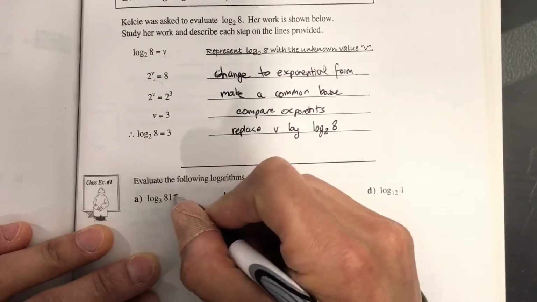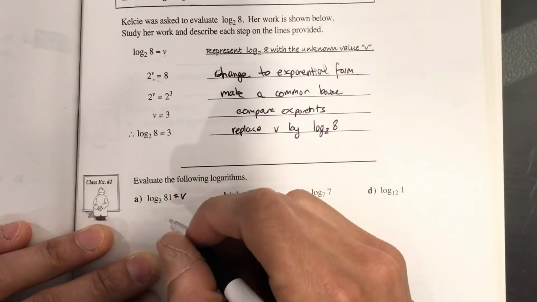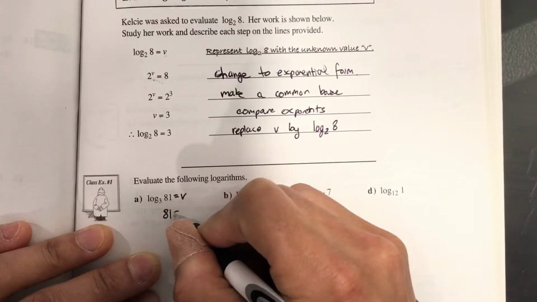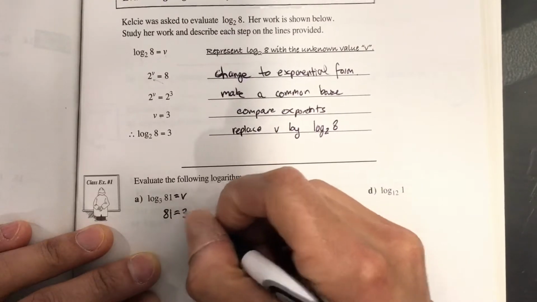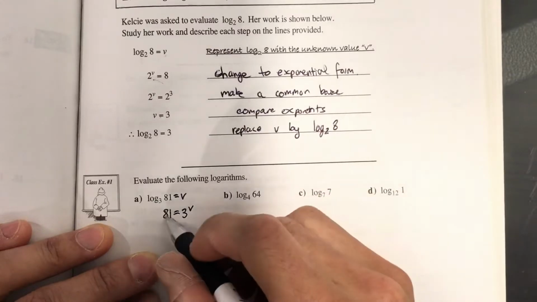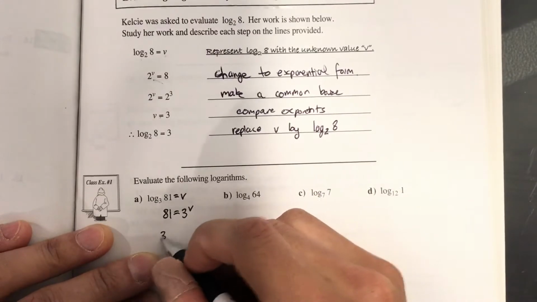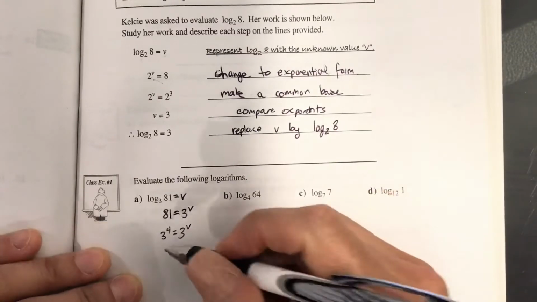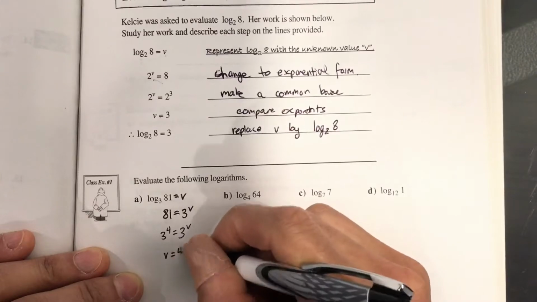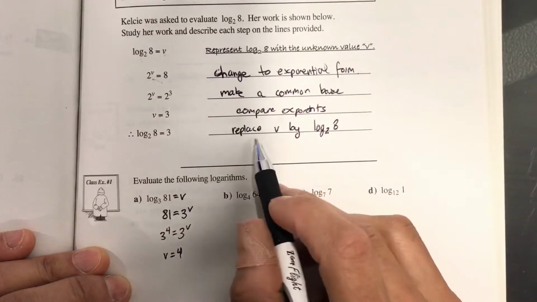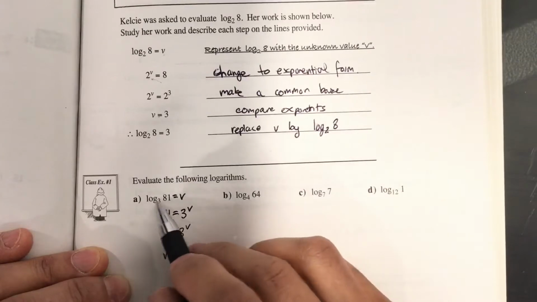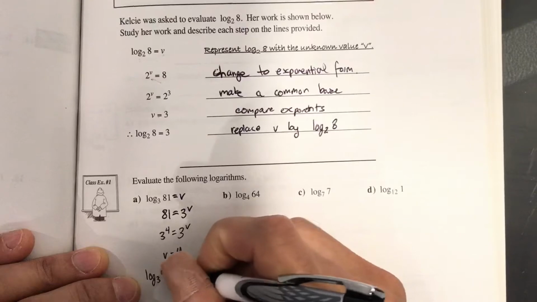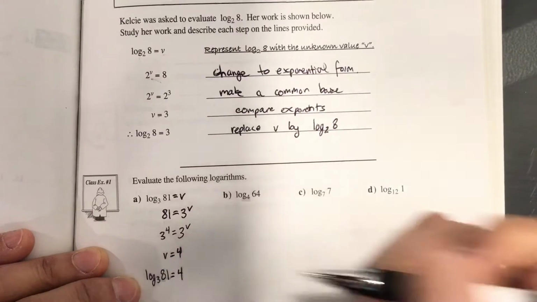So first thing I got to do is set this equal to v and then change to exponential form. This would be equal to 3 to the power of v. 81 can be expressed as 3 to the power of 4, which is equal to 3 to the power of v. Therefore, v is equal to 4, and my last step is to replace v by log 3 of 81. And so log 3 of 81 is equal to 4.